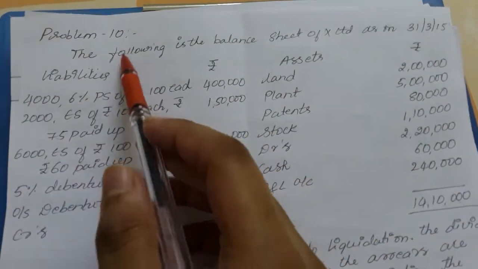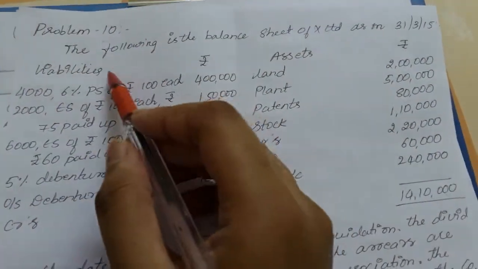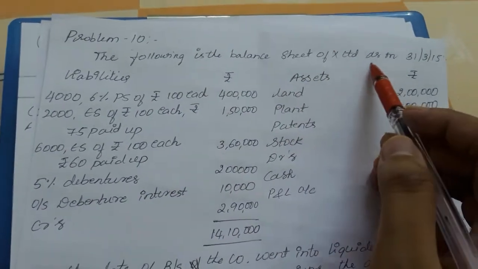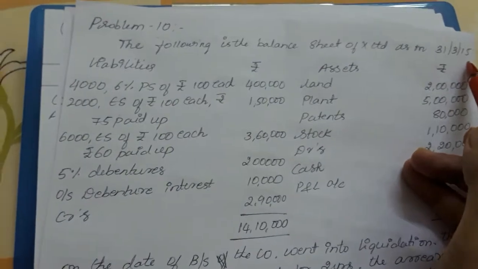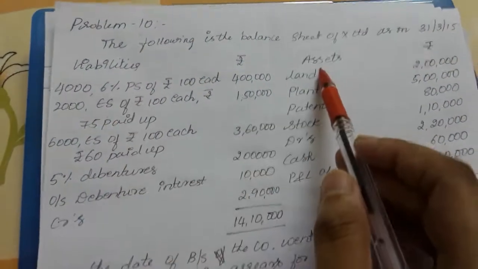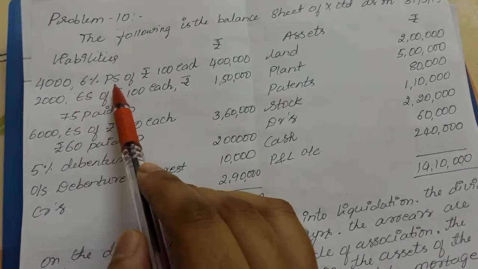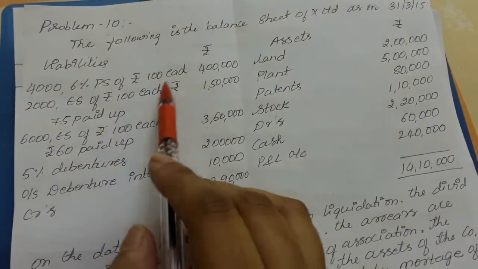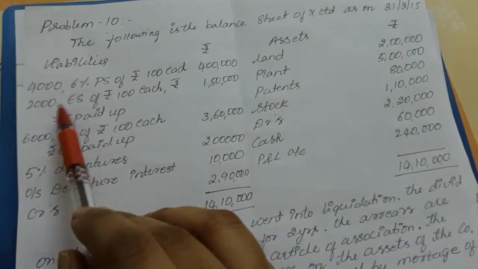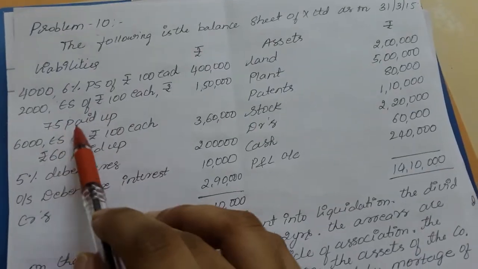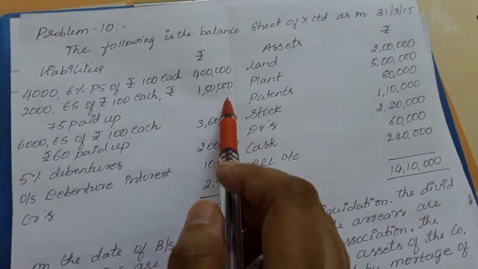Here is the next problem, problem number 10. Here's the question. The following is the balance sheet of X Limited as on 31st March 2015. On the liabilities side: 4,000, 6% preference shares of rupees 100 each, 4 lakh; 2,000 equity shares of rupees 100 each, rupees 75 paid up, 1,50,000.